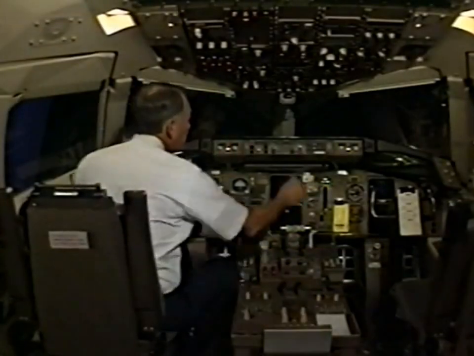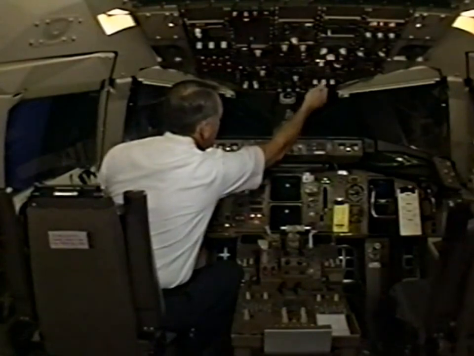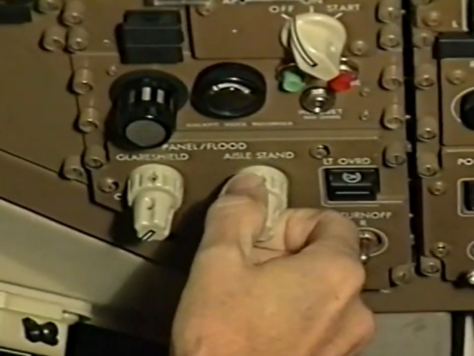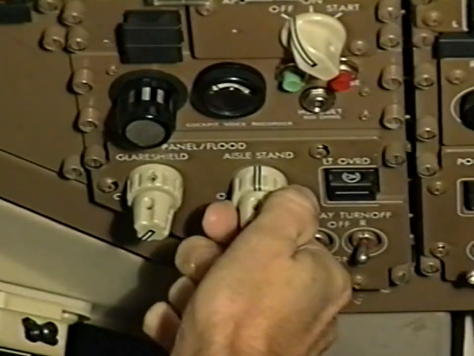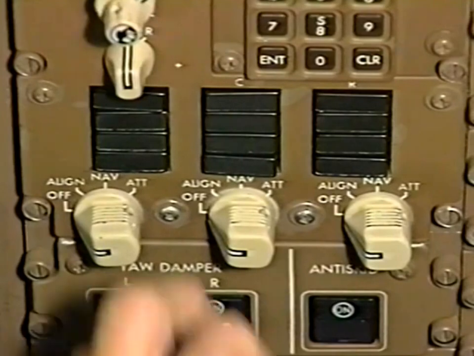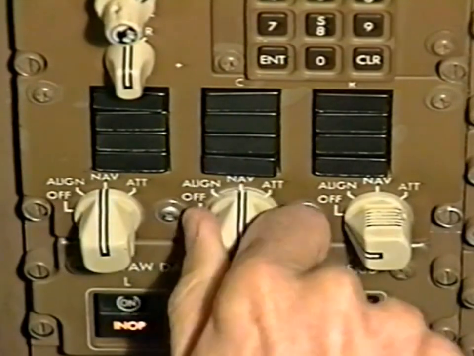The captain will now perform the cockpit preparation procedures. Check cockpit lighting as needed. Position the IRS mode selectors to nav.